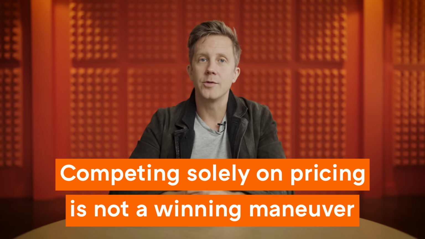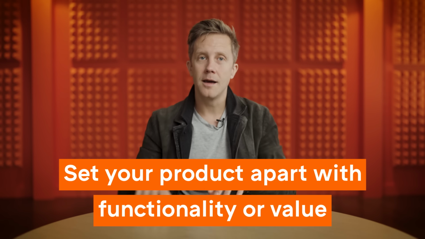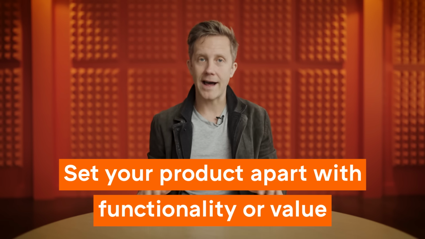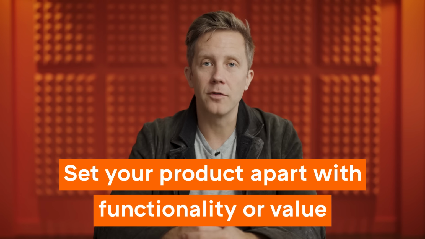You don't want to get into a head-to-head bidding war for a commodity product. Instead, what you want to do is set your product apart based on functionality or value. It can't be an apples for apples comparison. Your product needs to be differentiated. If there's extreme competition in an industry for a commodity product, that's a product where they're all basically the same, all the margin gets driven out.